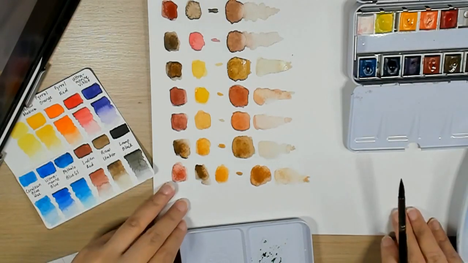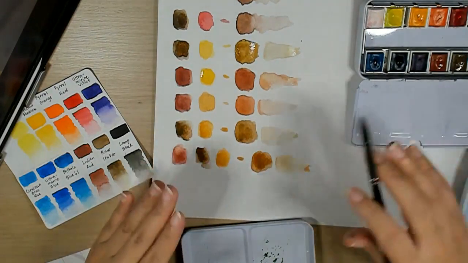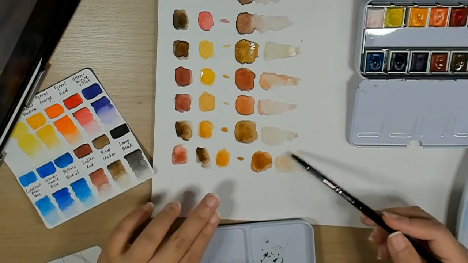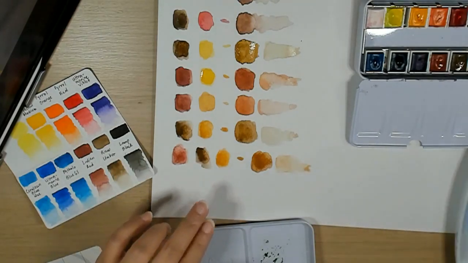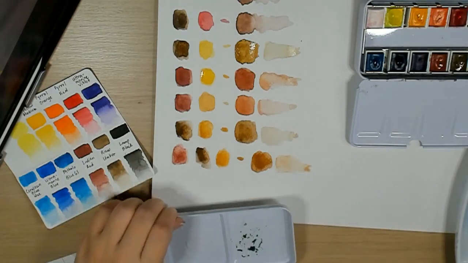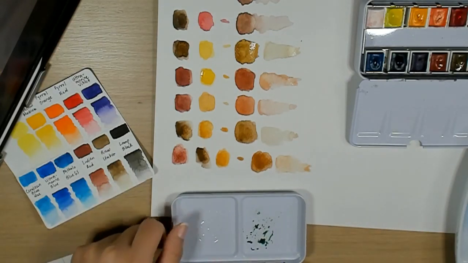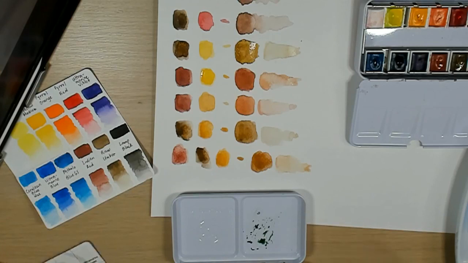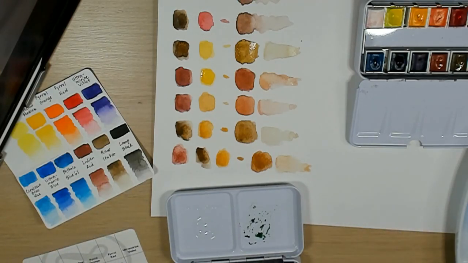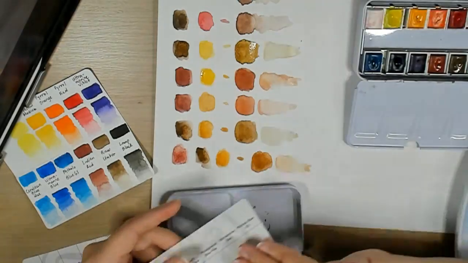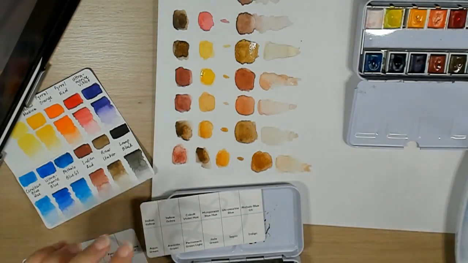Okay, and for undertones, you just layer it. For example, you did your first light layer, and then your next layer, you just layer your green over on top. So let's use our, which one? Okay, let's use permanent green light.